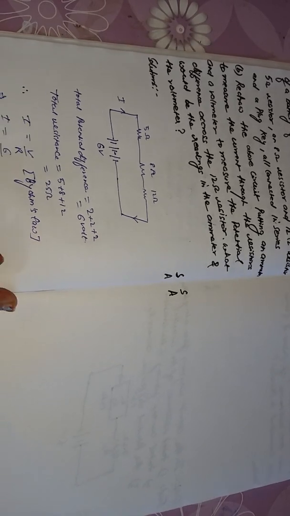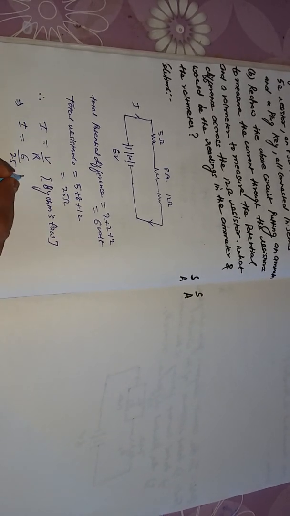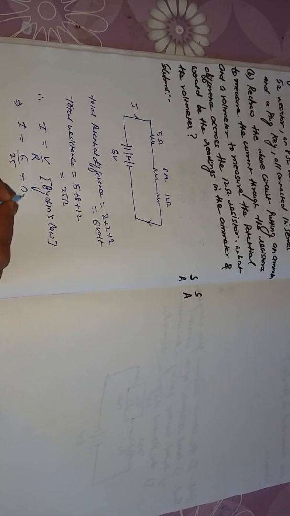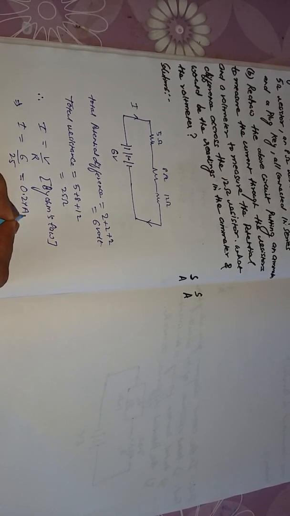Therefore current I equal to V upon R by Ohm's law. Implies that I equal to 6 upon 25, that will be equal to 0.24 ampere.